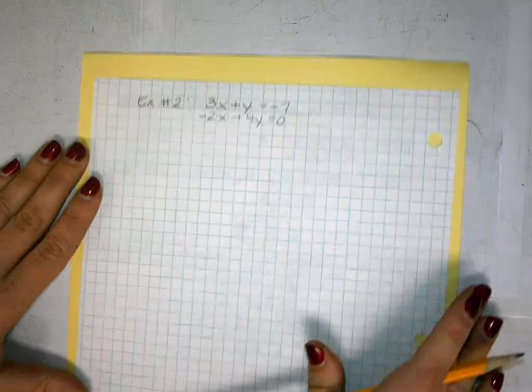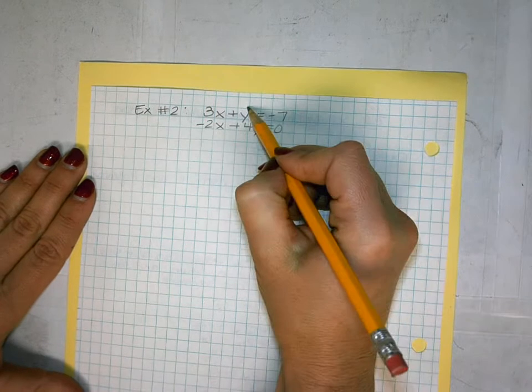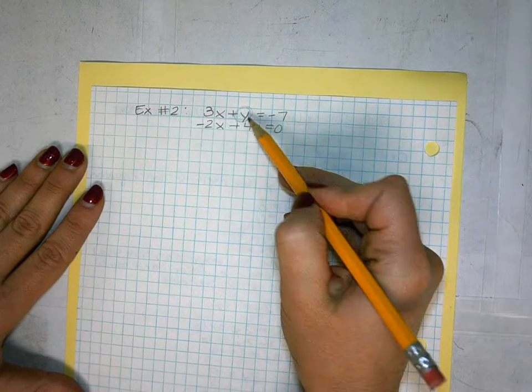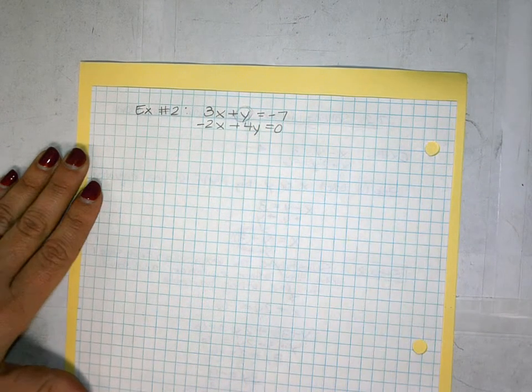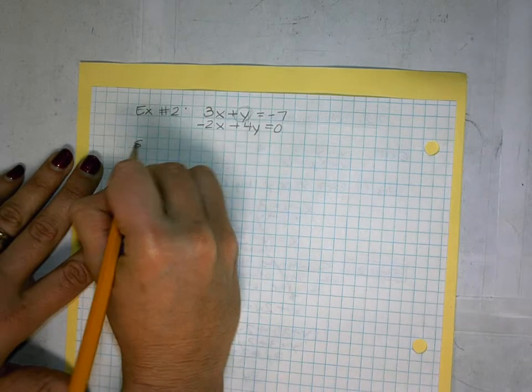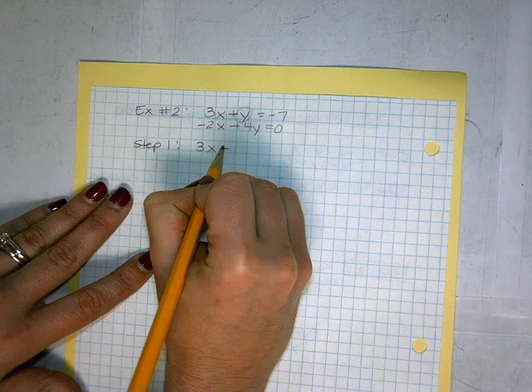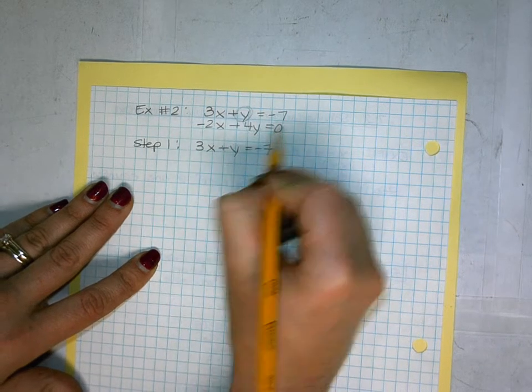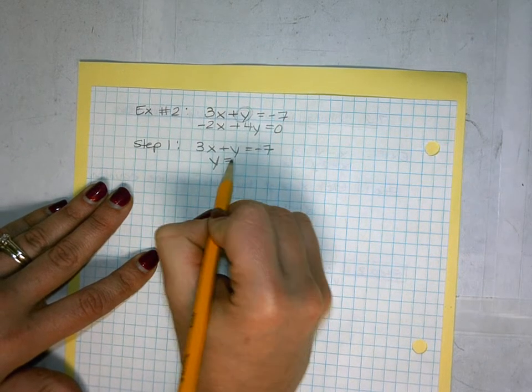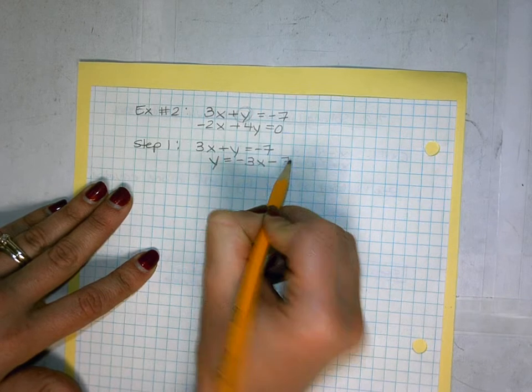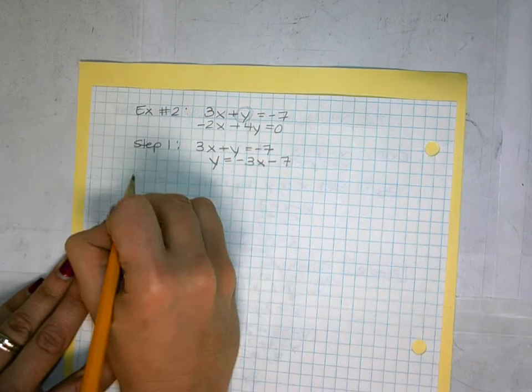The only one I would want to get by itself in this case is this y right here. This is the only one that has a leading coefficient of 1. That's the one I'm going to want to work with. So I'm going to write step 1. I'm going to try to get this y by itself. So I do that by subtracting 3x. And there's what y equals.